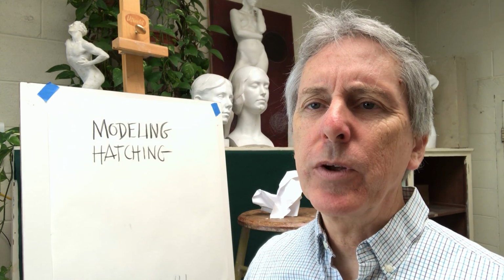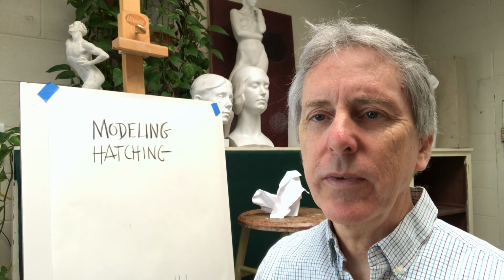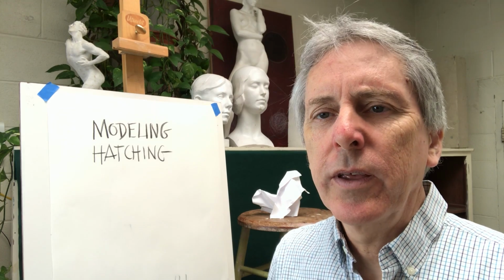This is where we'll be focusing on modeling, and I'd like to explain a little bit to you about what that is. We don't use that term. It's an art term. I'd like you to start to use it. We really use it instead of shading, probably. So we'll try to avoid the use of the term shading. Modeling is the manipulation of value to create the illusion of three dimensions.